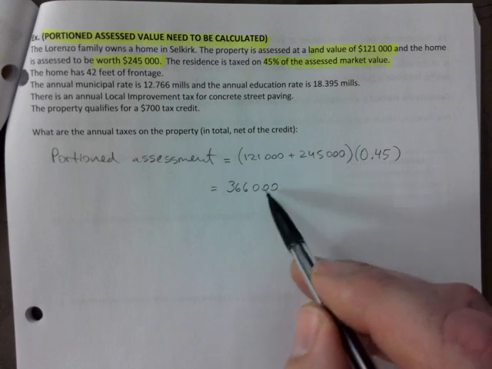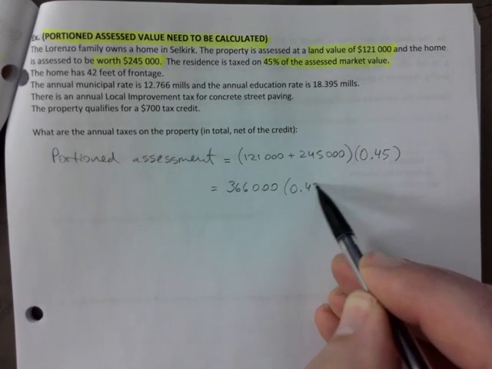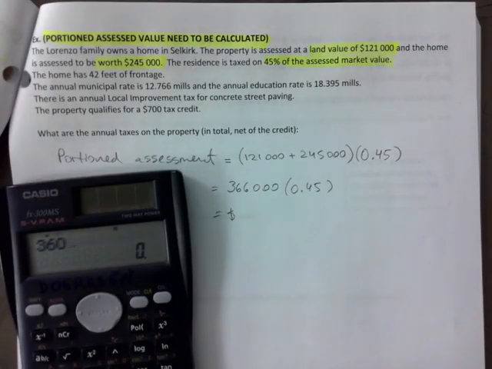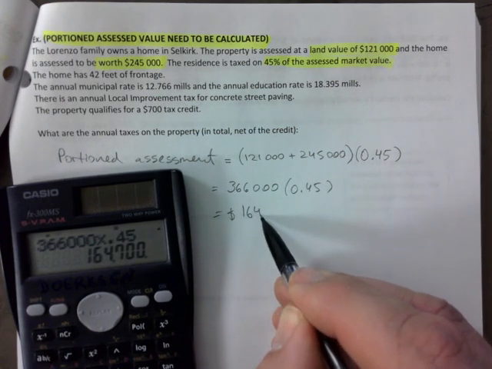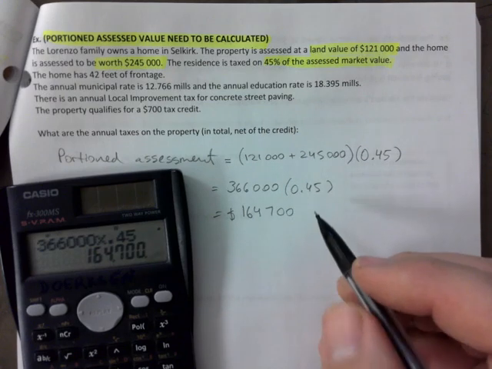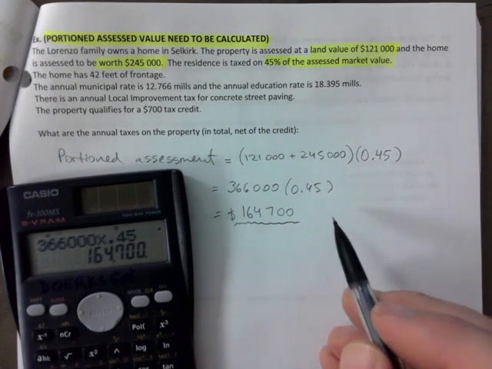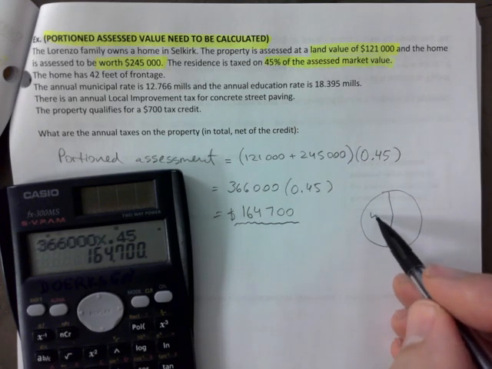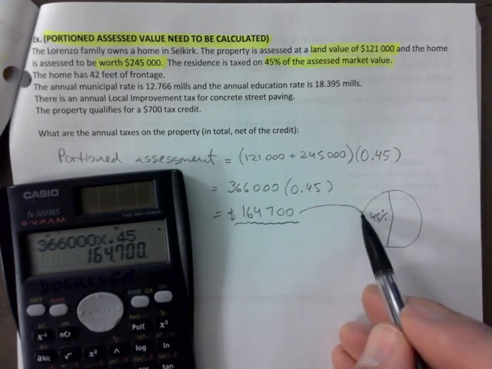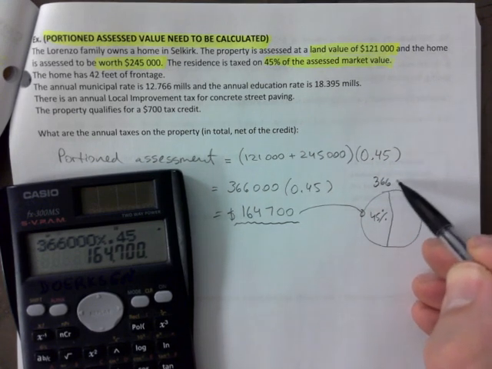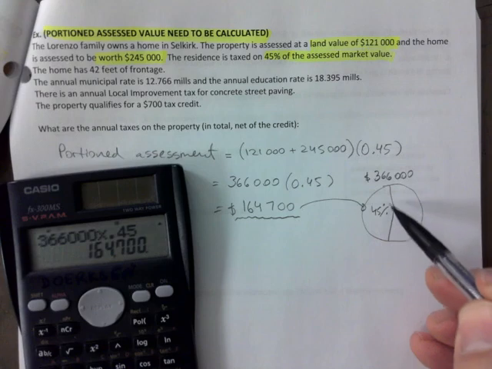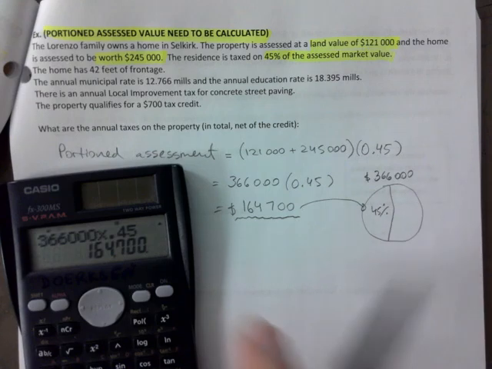So 366,000 times 0.45. And some of you are just copying this because you already did it, right? So you know how to do it. But be careful with not dropping zeros, not adding zeros, right? So this would be very important. Let's do the pizza slice here. This will be about 45%. Okay, so if your whole property is worth 366,000, the entire property, you just found out what that chunk is that you're going to get taxed on. Right? They don't tax you on the whole thing.